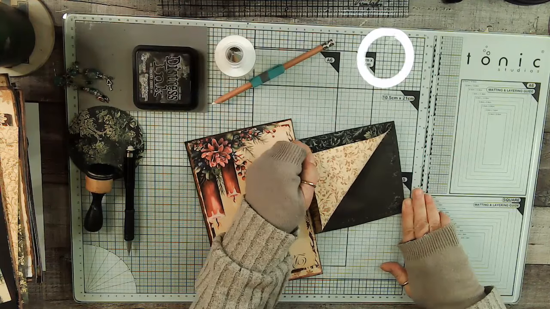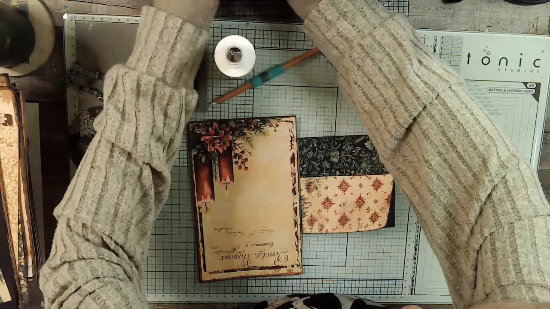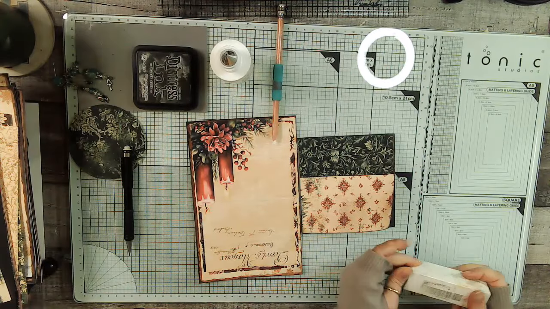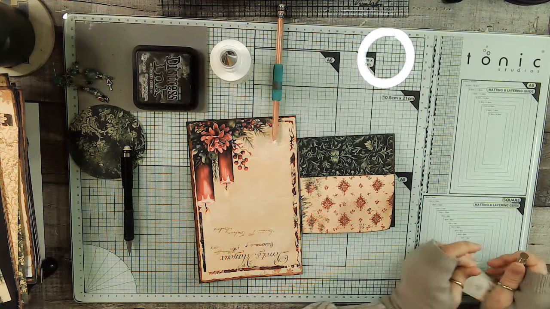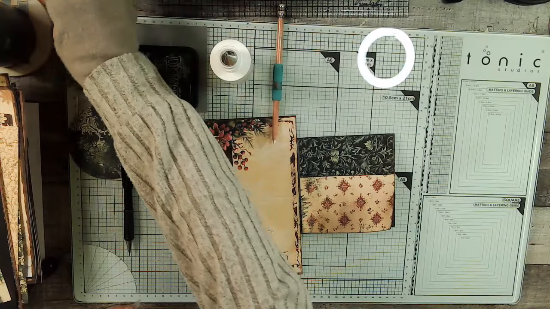Gotta love Fabri-Tac. We don't have to take it all the way off. We just need to be able to reach in there and get our magnet where it's supposed to go. I knew I was moving along too quickly. When I talk a lot, then I don't think a lot.